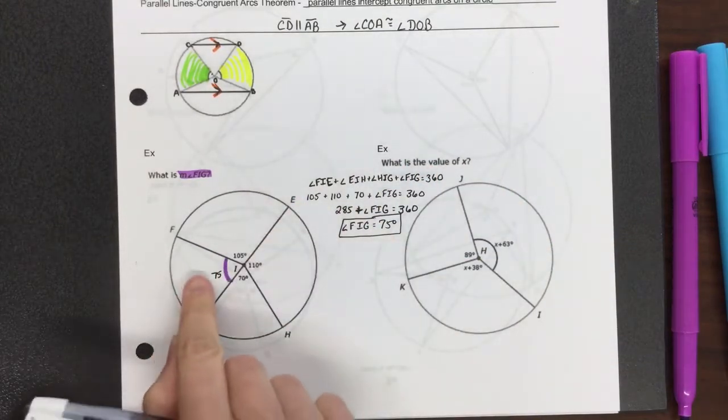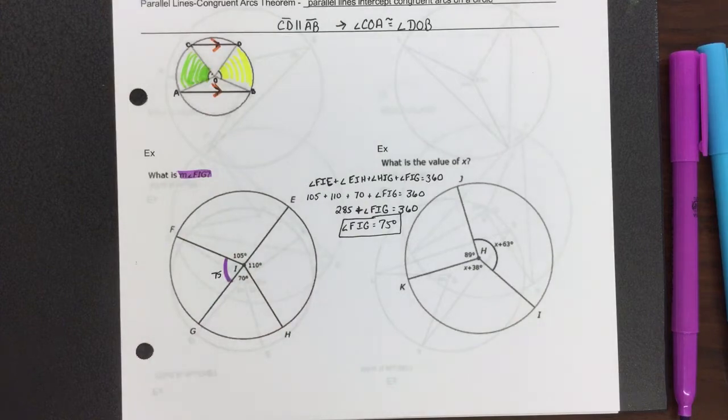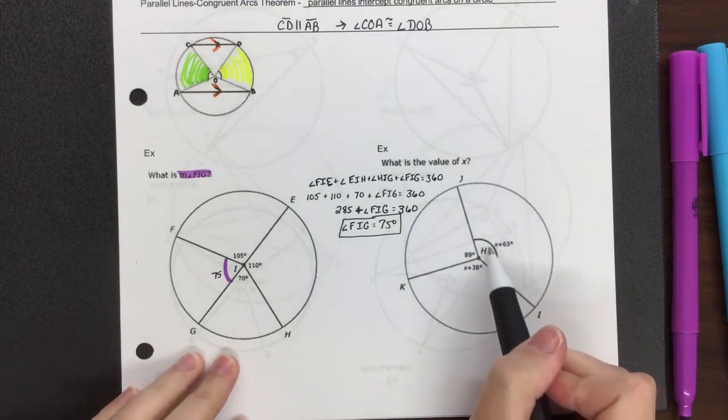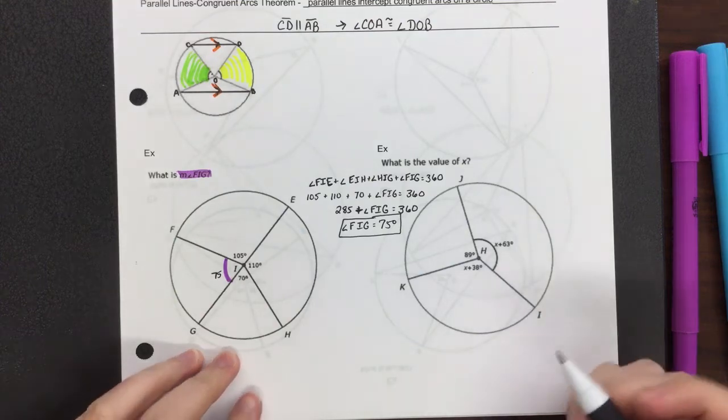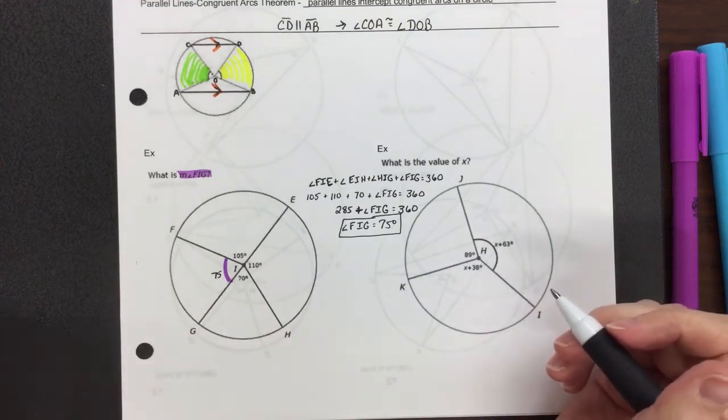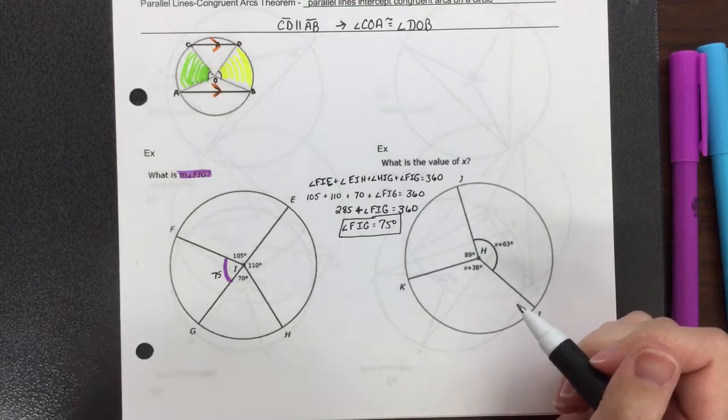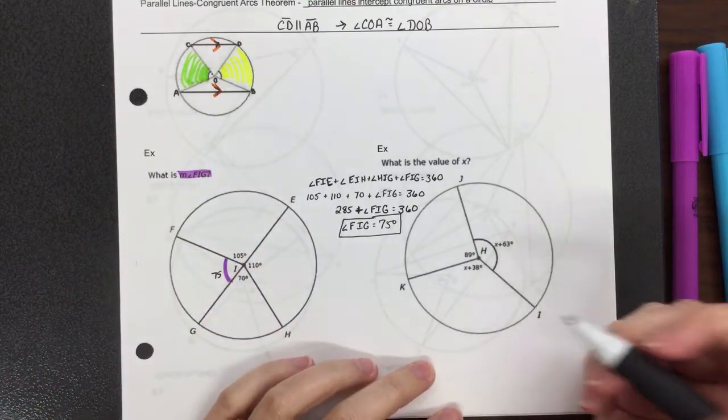And if you want to double check, you can take all four of those angles, add them together, and if you've done your math correctly, they'll equal 360 degrees. But they're not always necessarily going to give you number values. They could give you algebraic values as well. So same exact process, just instead of only having numbers, we could have variables too.